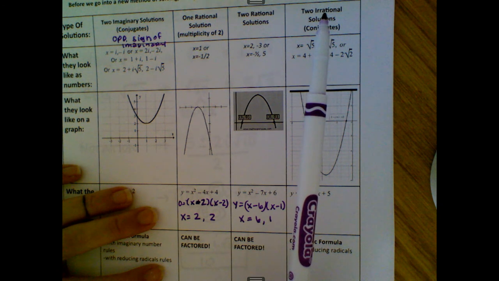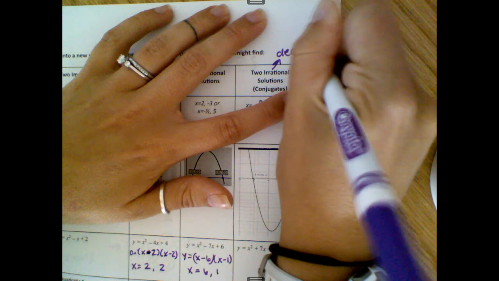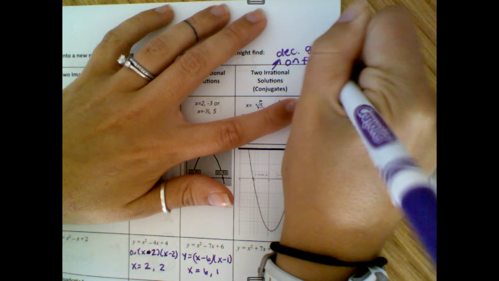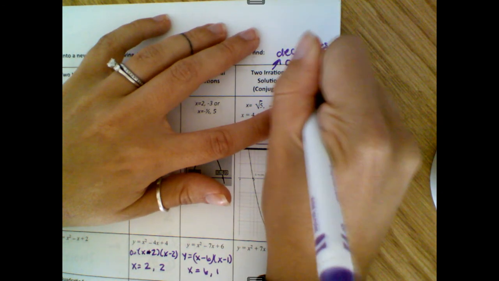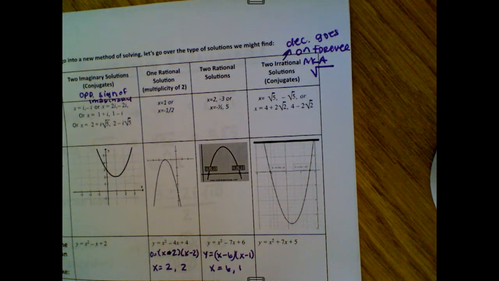That means it's a decimal that goes on forever. AKA, it's written as a radical. So we're going to get radical answers here. Get it? Radical answers. Yeah, okay.